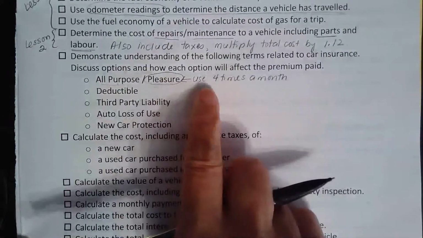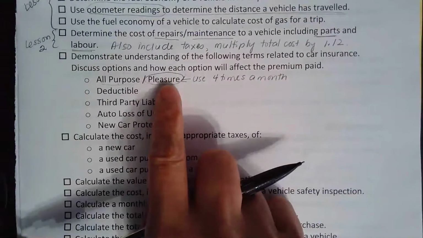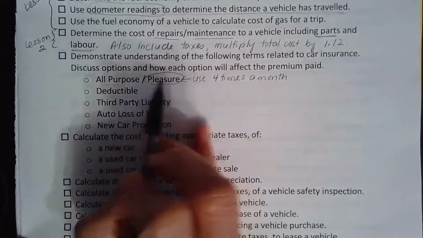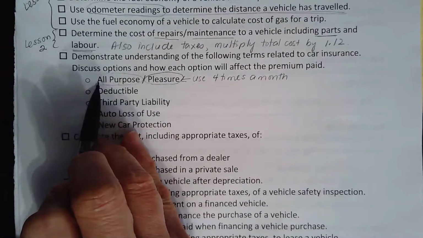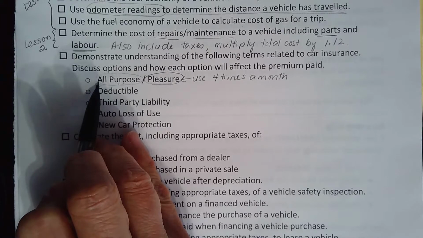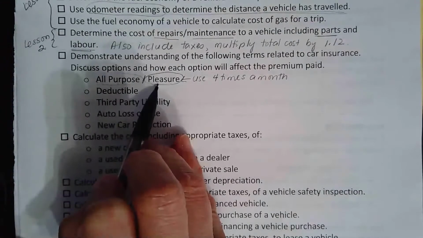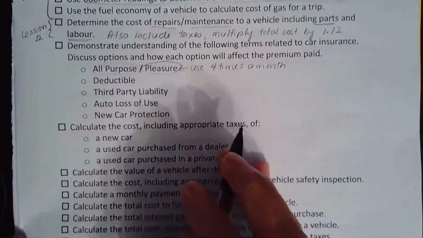So we can't use it every day to go to work, to go to school, to go grocery shopping, or to go long driving for a trip. This one is very limited. What's the difference between those two? All-purpose is used all the time, and it's more expensive. Pleasure, we use less, and it's less expensive.